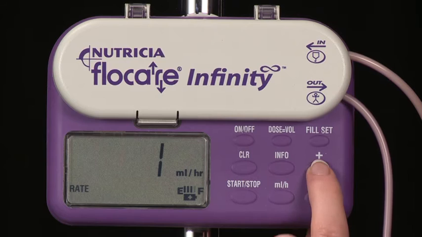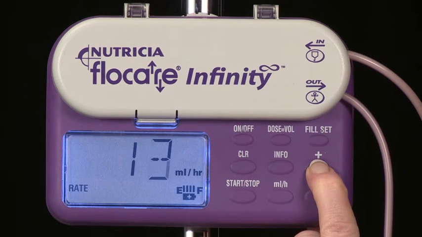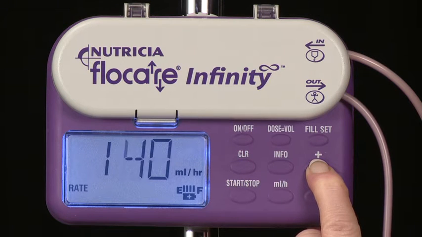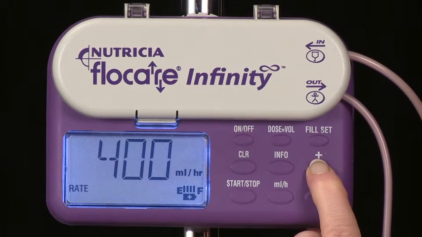The flow rate can be set anywhere from 1 to 400 milliliters per hour in 1 milliliter increments. A feature of the pump is that it will briefly pause at common flow rates such as 50, 125 and 250 milliliters per hour.